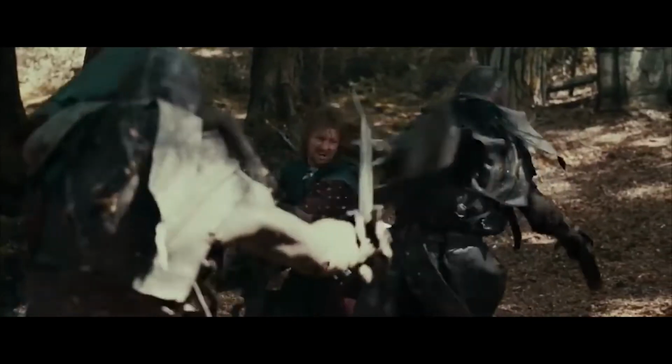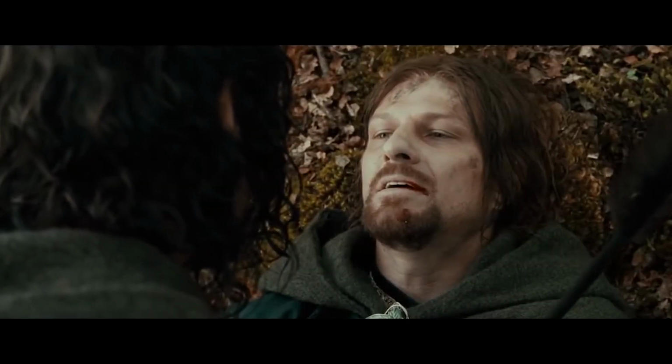This leads Frodo to abandon the Fellowship and for Boromir to do his utmost to save Merry and Pippin in vain from the Uruk-hai, resulting in his own death.